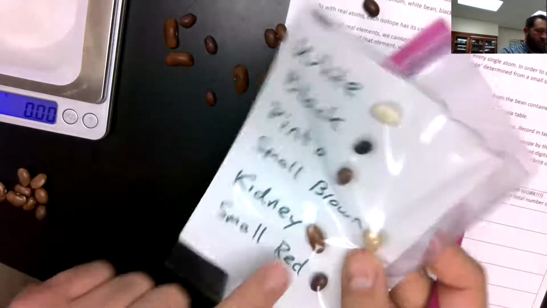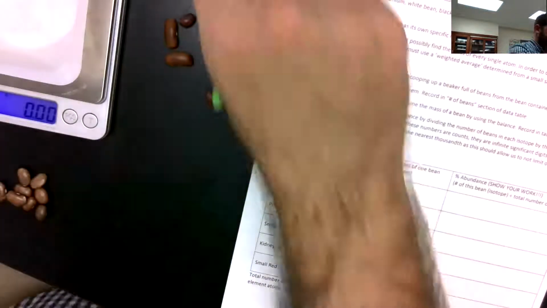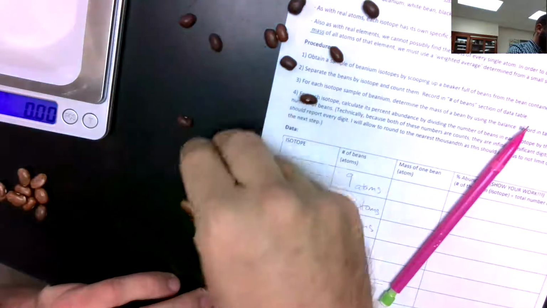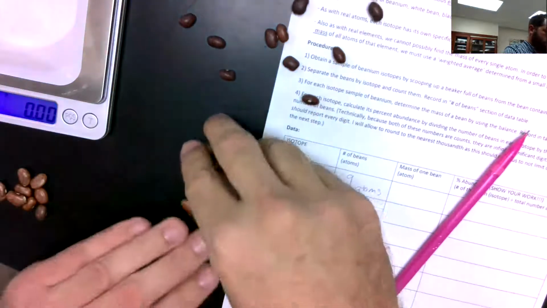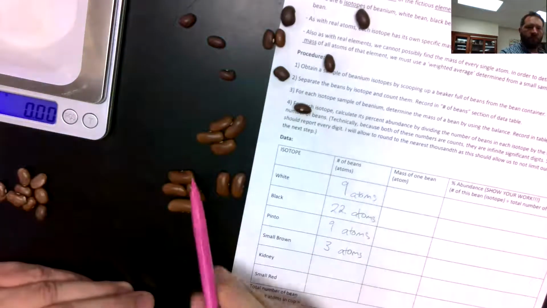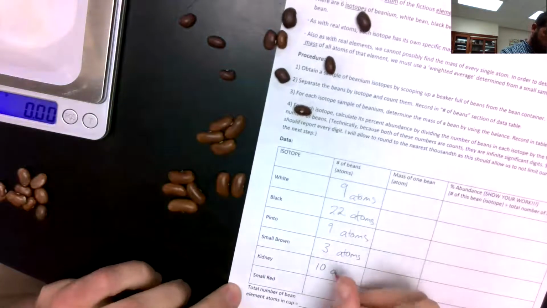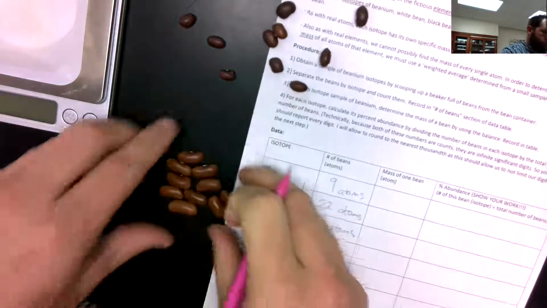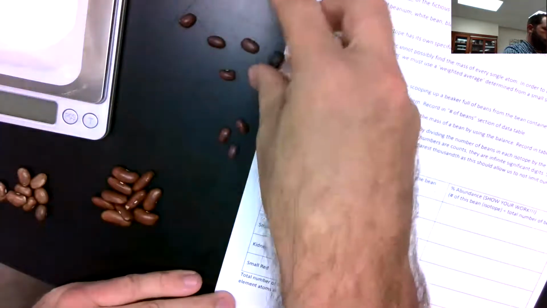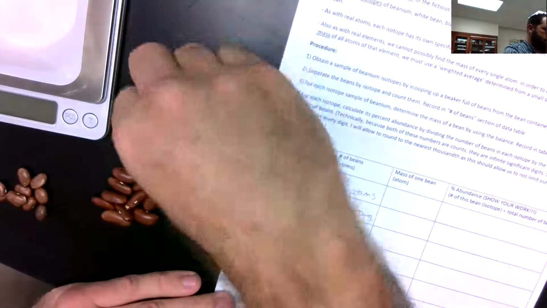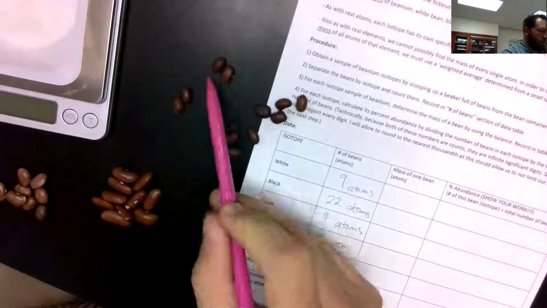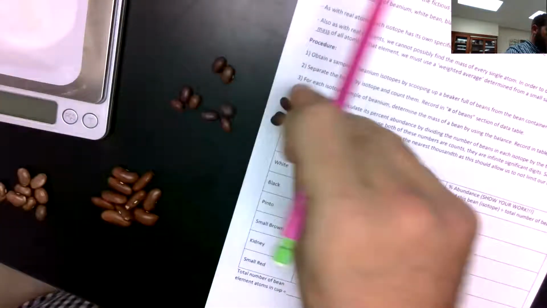Kidney beans are next. I think we all know those guys. Look like a kidney. Counting 10, 4, 8, 10. And finally, this small red bean. 2, 4, 6, 8, 10.